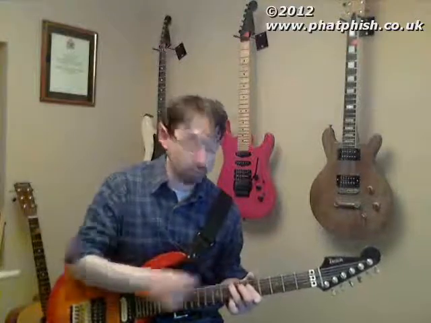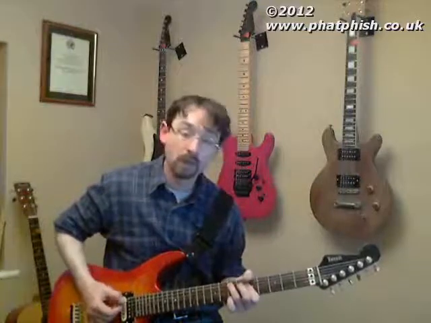But in this case, the third degree is actually the lowest note that we're playing. The E is the bass note. And that's what's called a first inversion chord. First inversion means that the third degree of the chord is the lowest note we play.